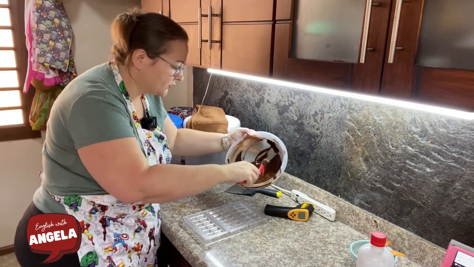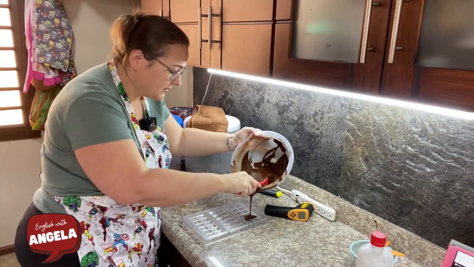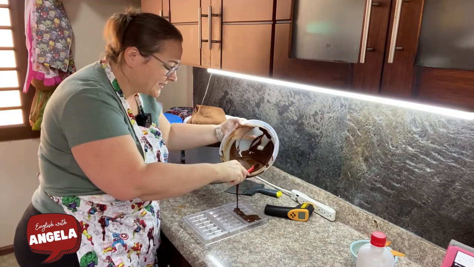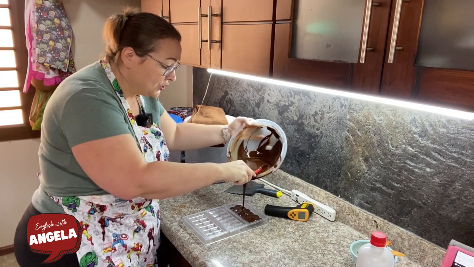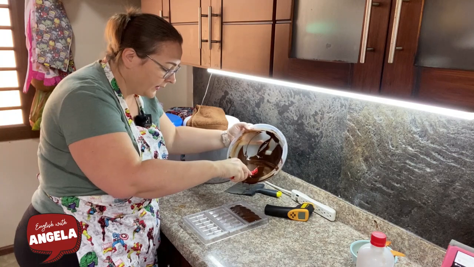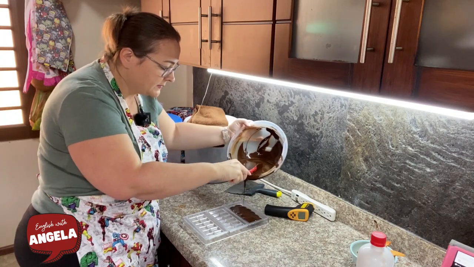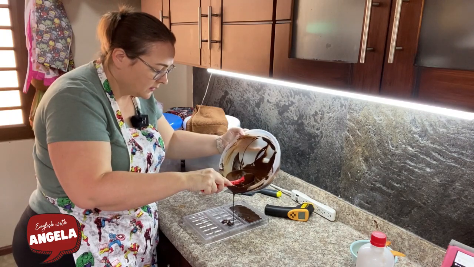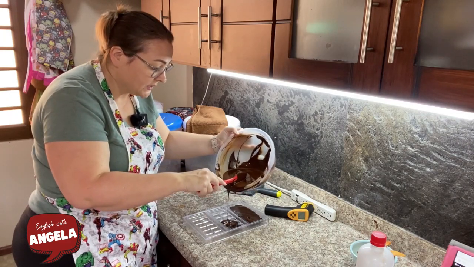Don't close your eyes. Don't try this at home. No, I'm just kidding. You could try this at home. If you buy melting chocolate, the good stuff, not the chemically stuff, you can do this. You can just melt chocolate. Sometimes people have pastry knives. And then you can just temper it yourself.